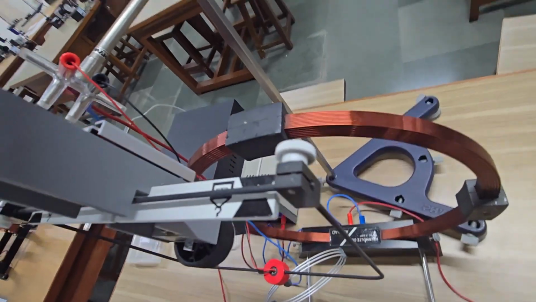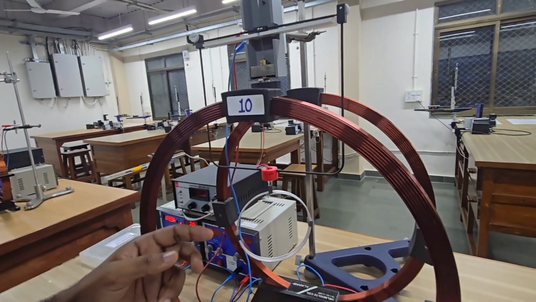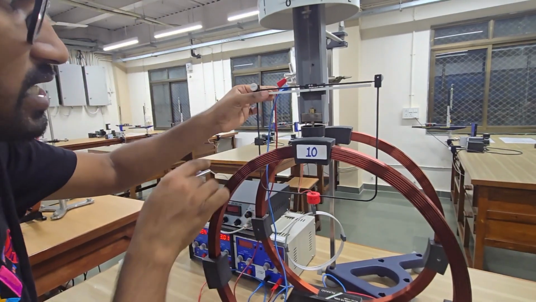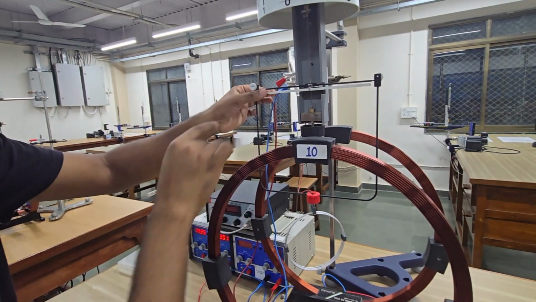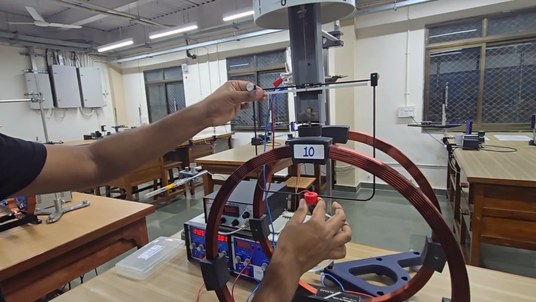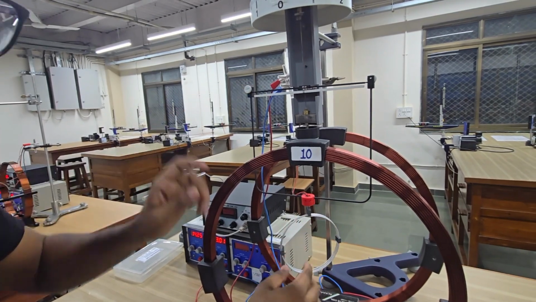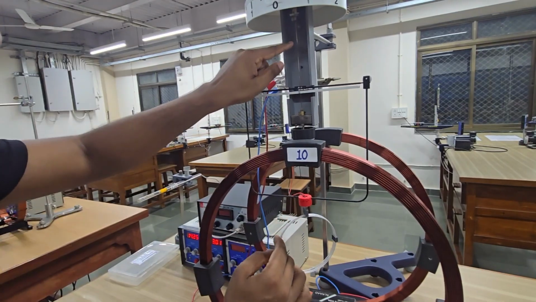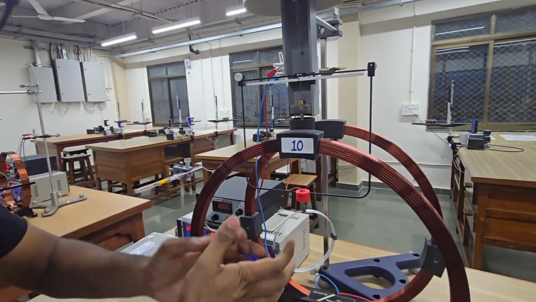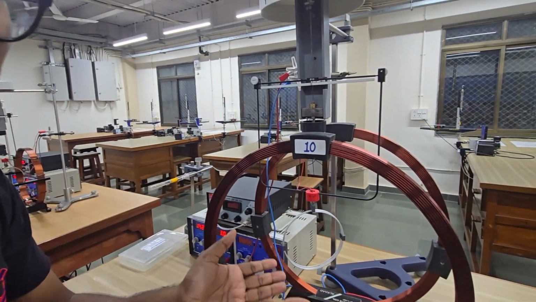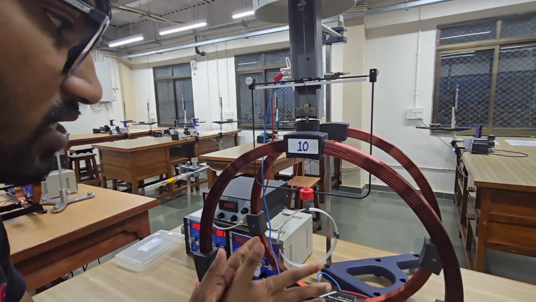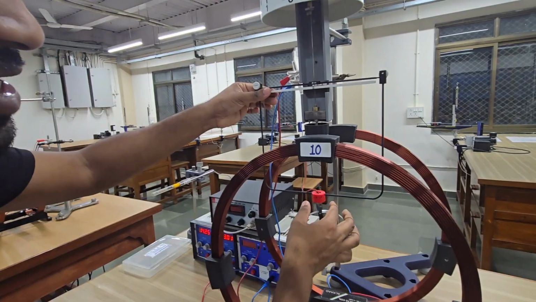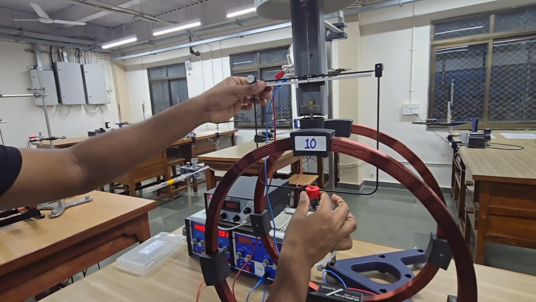Whenever you are changing the angle, make sure you keep one hand here at the edge of this white region, and then you change the angle. Otherwise, if you use both hands, there might be a chance that this silver wire that you are seeing can be broken easily, because earlier this has happened. So this is a precaution that you should remember. You don't use both your hands here, you keep one hand here, and then you change the angle.